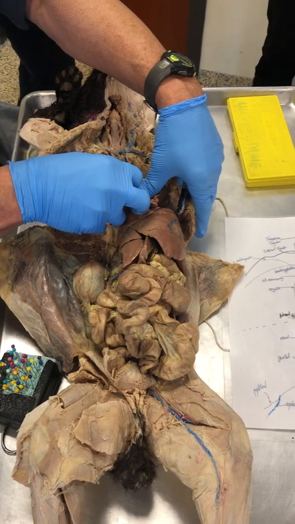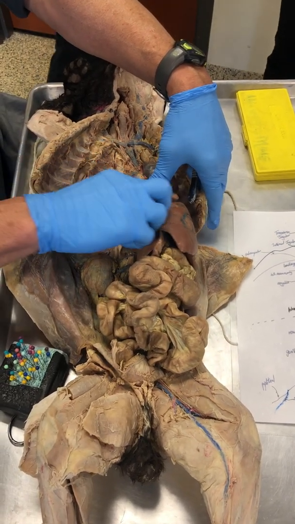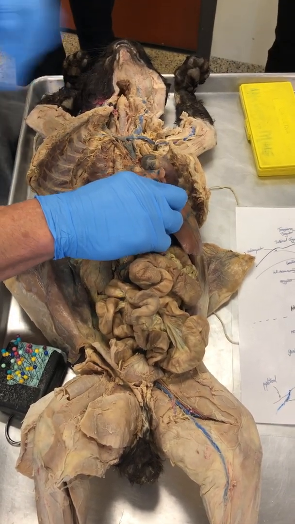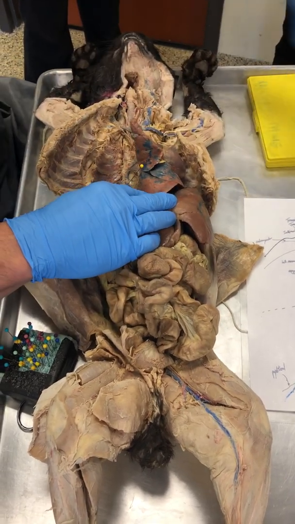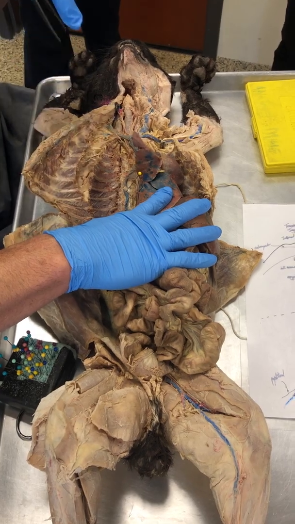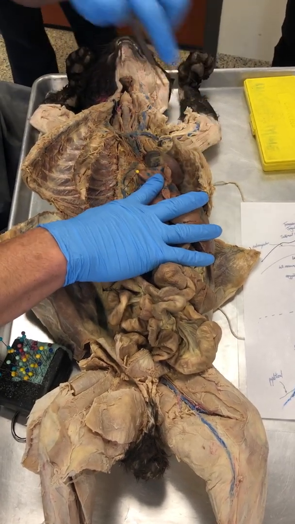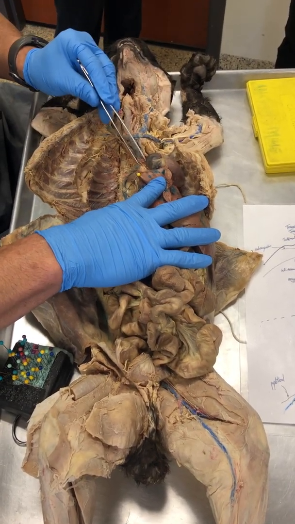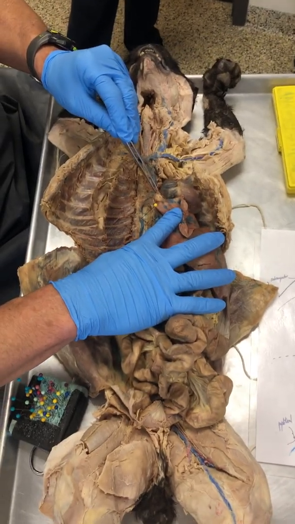A-Z-Y-G-O-U-S. So what is the vein right there? On the right-hand side, next to the lungs. I have to pull the lungs out of the way to see it. Azygous, right there. All right? It drains into the superior vena cava right there.